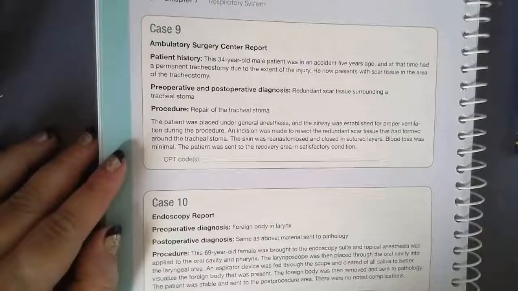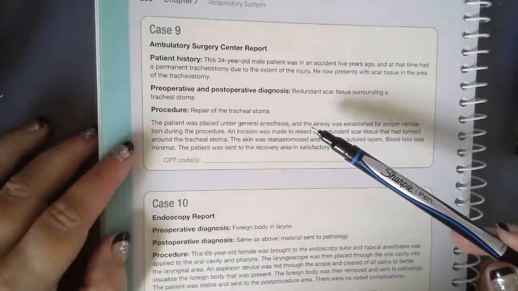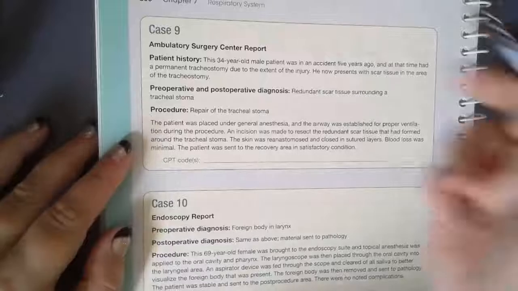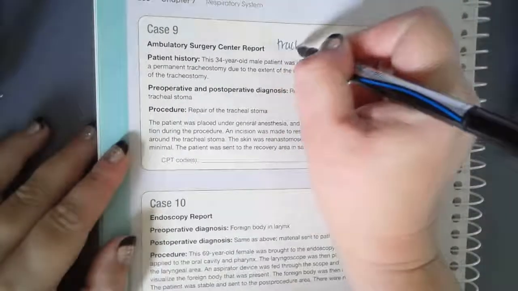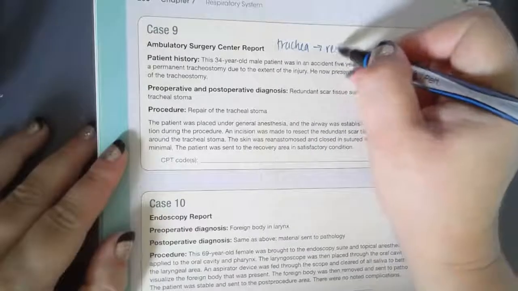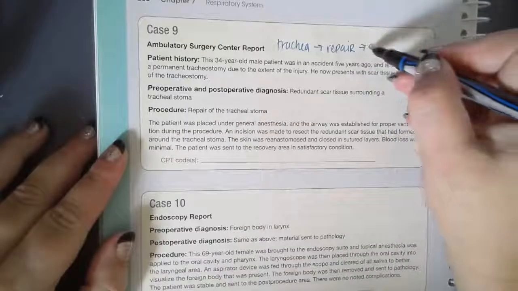And then lastly, you have case 9, which is an ambulatory surgery center report. A 34-year-old male patient, an accident 5 years ago. At the time, he had a permanent tracheostomy due to the extent of the injury. Now presents with scar tissue in the area of the tracheostomy. Okay, so the procedure was repair of the tracheostoma, and you guys know that stoma is the opening. So that's kind of how we'll look that up. So trachea will be what you look for in the index, and then repair, and then stoma.